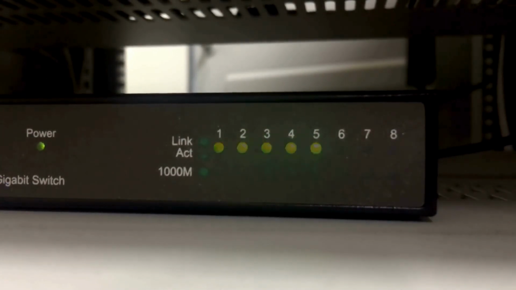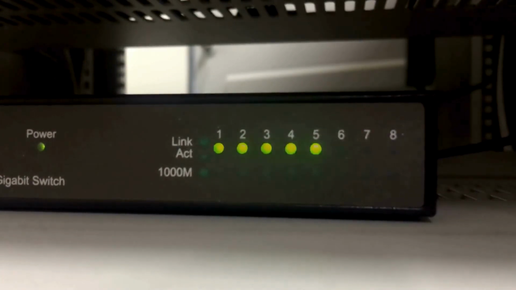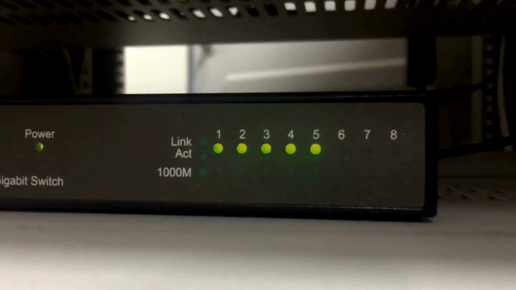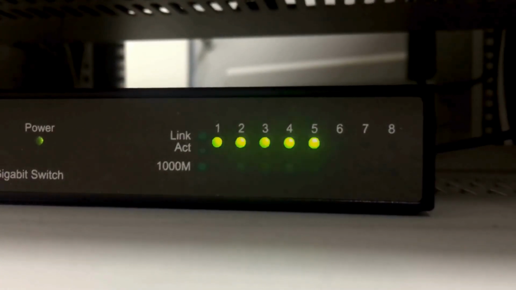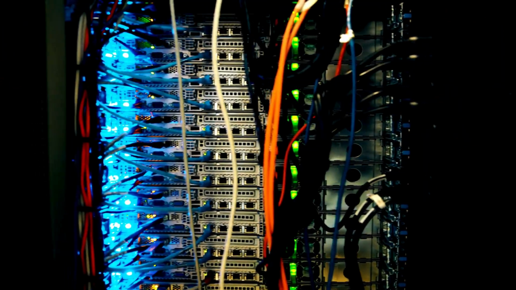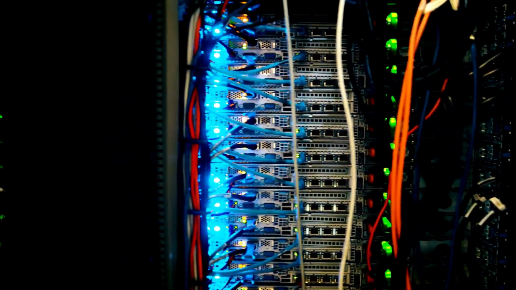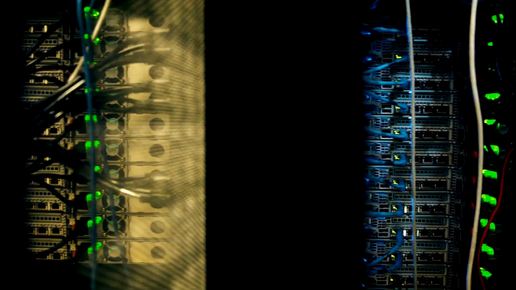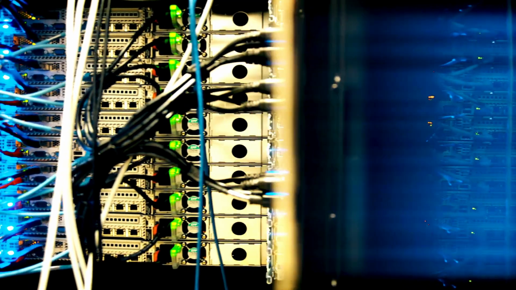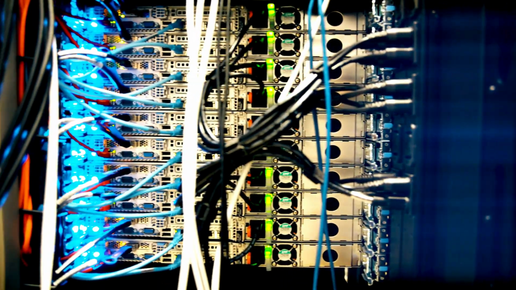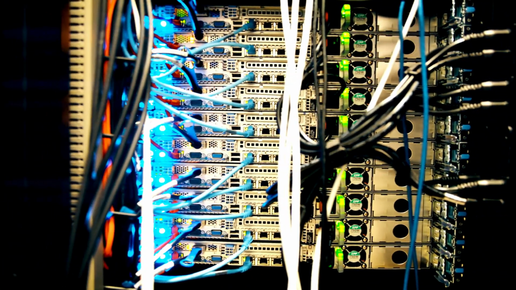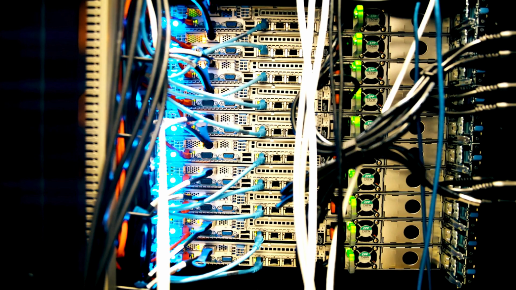So if your computer wants to send data to, let's say, a printer, the switch looks at the destination MAC address, it checks its table, and then sends that data only to the port where the printer is connected. Not to everyone, just where it actually needs to go.